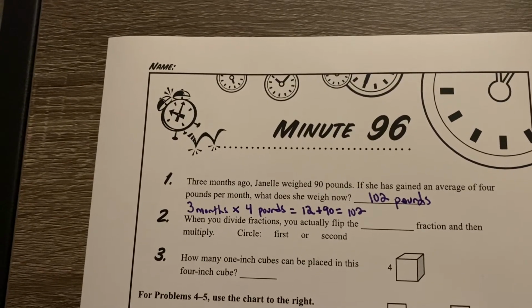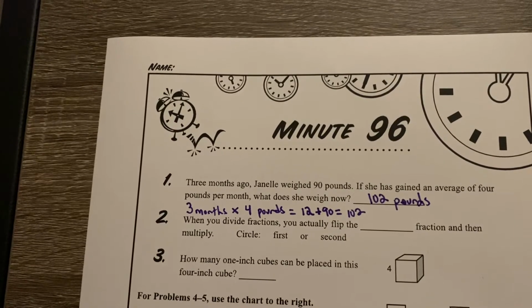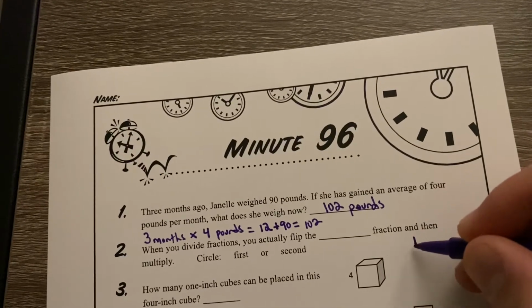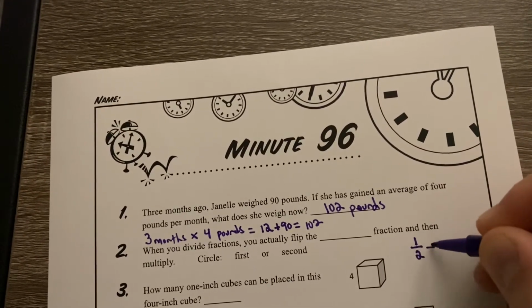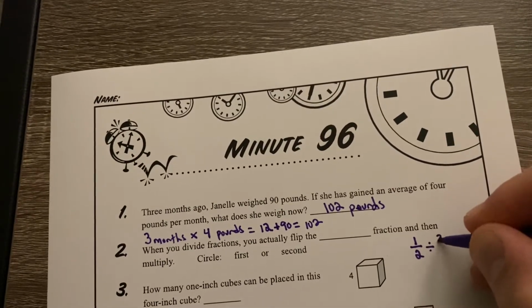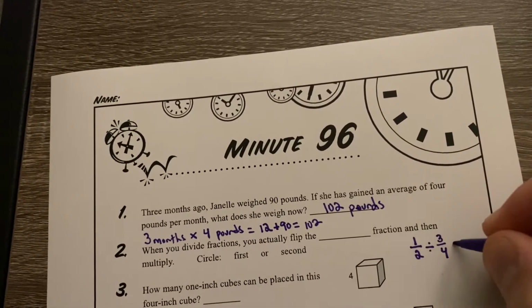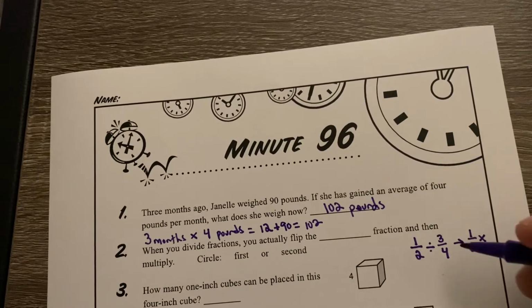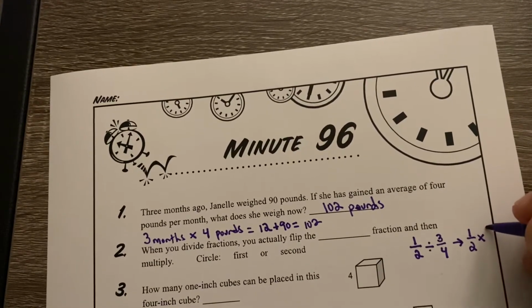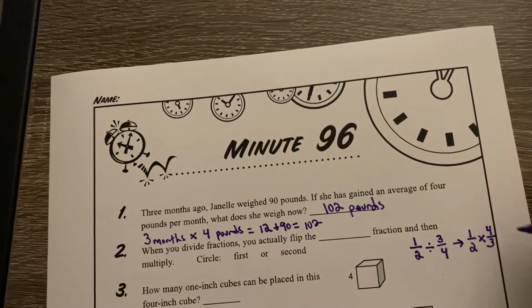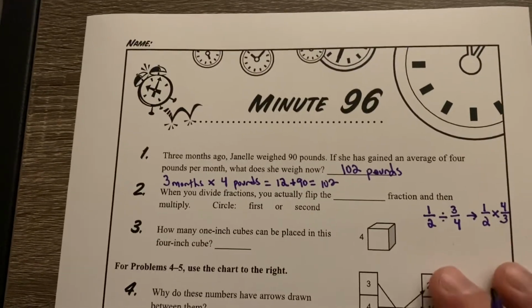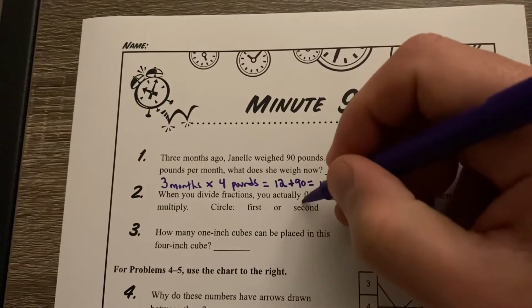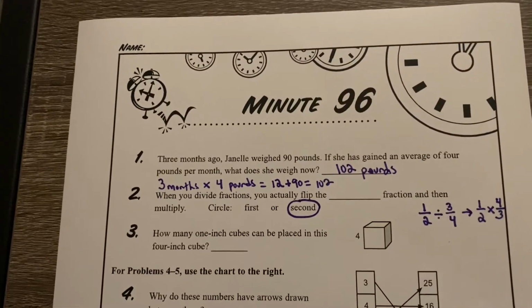All right, number 2 says when you divide fractions, you actually flip the blank fraction and then multiply. So let's just draw an example. If I had 1/2 divided by 3/4, what I would do is take 1/2, change the division to multiplication, and then flip that second fraction, so it'd be 4/3. So you flip the second fraction and then multiply.